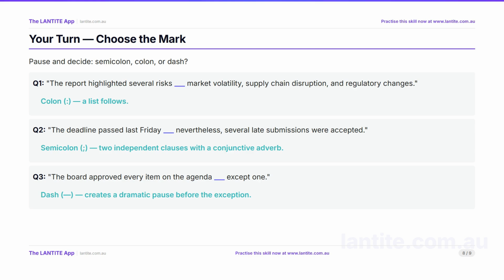Now it is your turn. Pause and choose the right mark for each one. Question 1. The report highlighted several risks: market volatility, supply chain disruption, and regulatory changes. A list is coming, so use a colon. Question 2. The deadline passed last Friday; nevertheless, several late submissions were accepted. 2 independent clauses joined by the conjunctive adverb nevertheless. Use a semicolon.